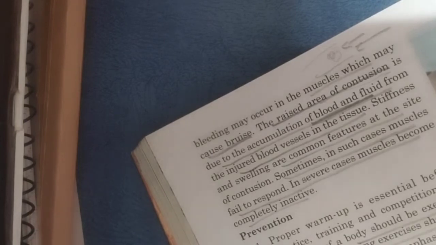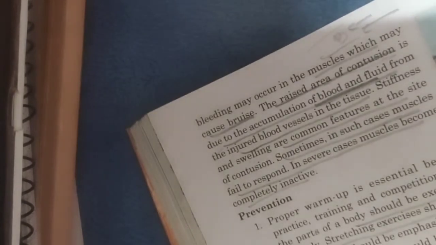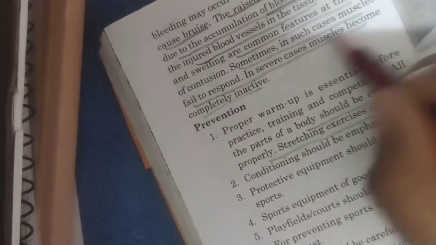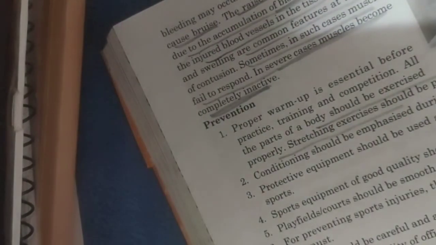Stiffness and swelling are common features at the site of contusion. Sometimes in severe cases, the muscles also fail to respond. In severe cases, muscles become completely inactive.